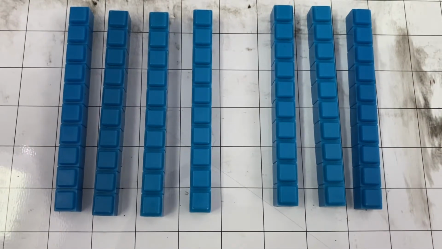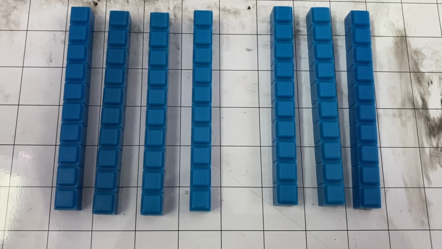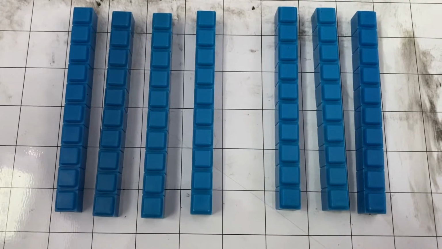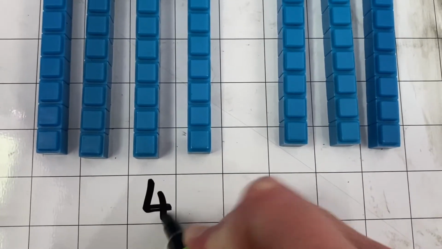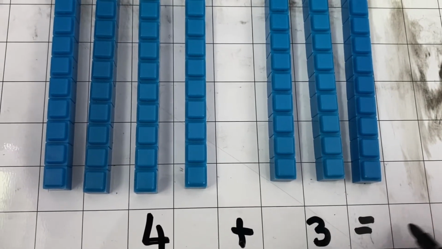When adding multiples of 10, children will be encouraged to use the number facts that they already know and relate this to new learning. For example, children will already know that 4 add 3 equals 7.